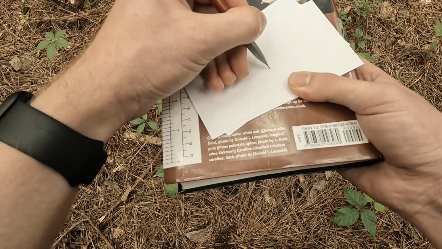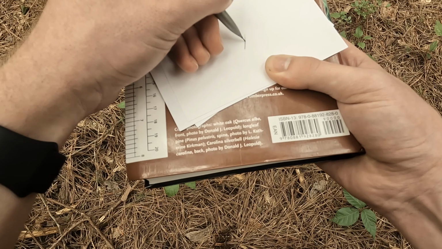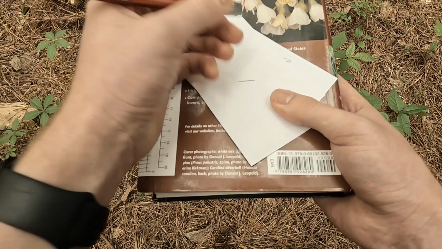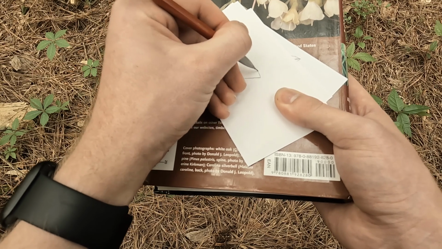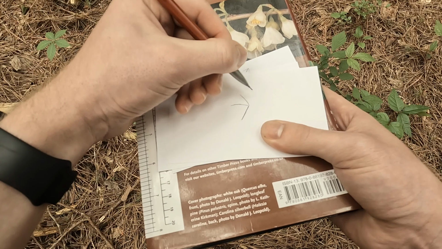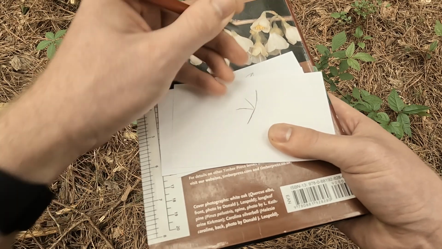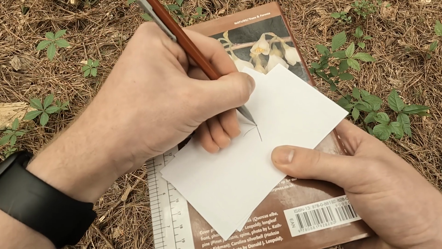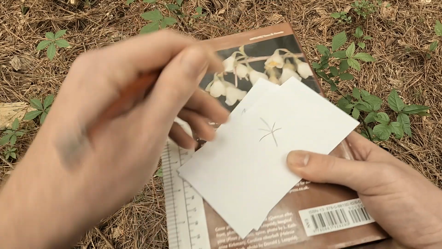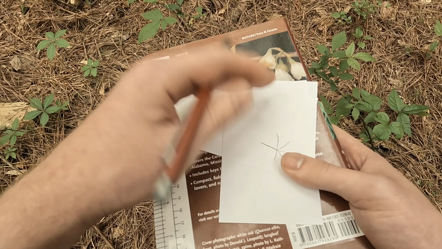So you're going to have a leaf stem, your petiole coming up, and then you're going to have your 5 leaflets coming out of that one central location.